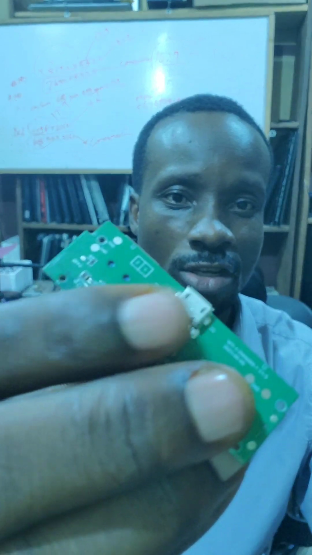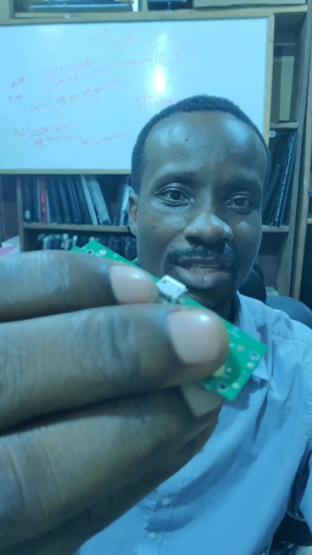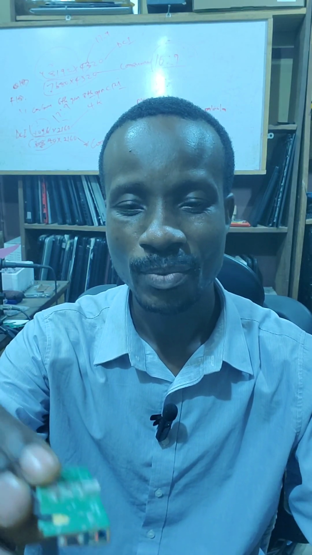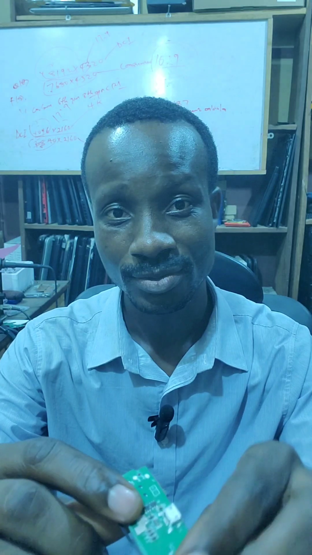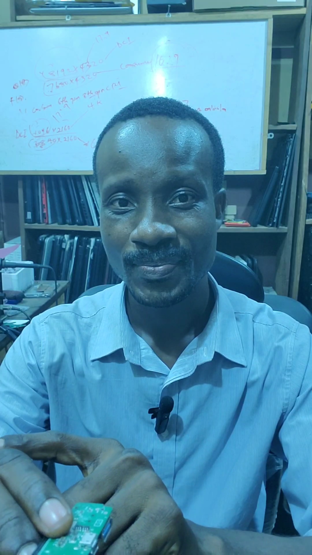If you look at these USB ports and look at the connection, this USB port is a means of communication from the PC, or if it is a charger, to the motherboard, right? So this port makes contact with the motherboard.